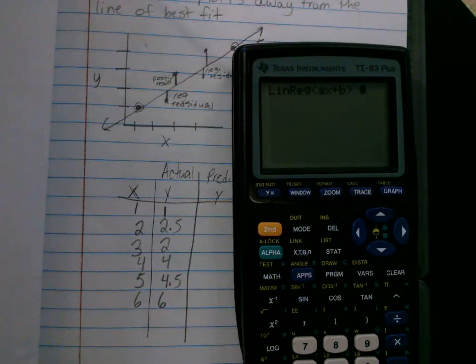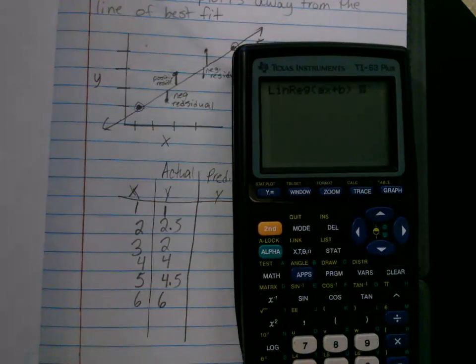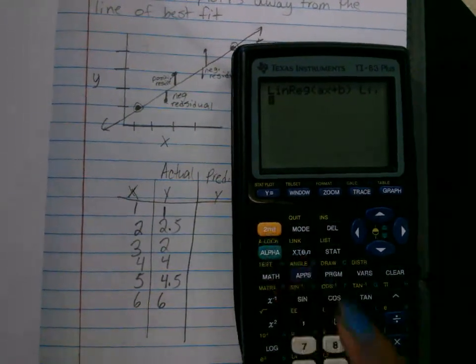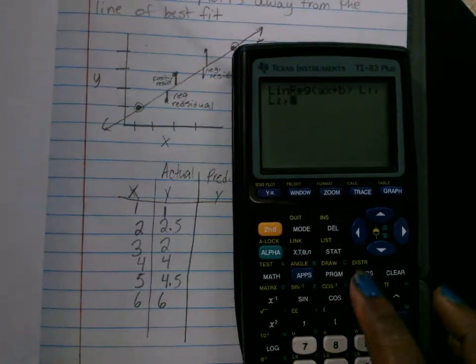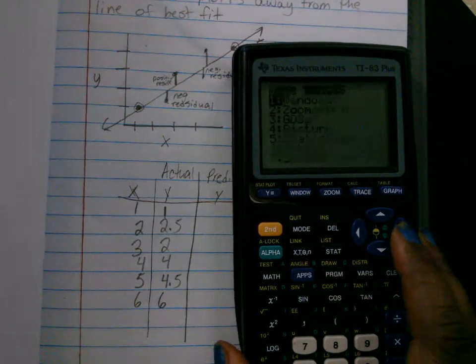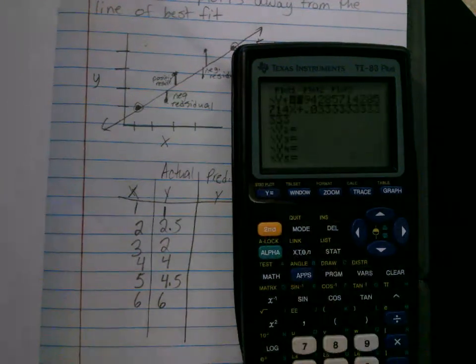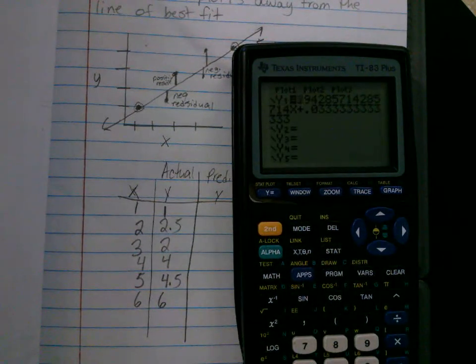I do need to put it in the table, so we're going to press 2nd, 1, then comma. Then Vars, Y vars, and enter 3 times. That essentially will put the equation under y equals. Do you see it? Y'all got it? Okay.